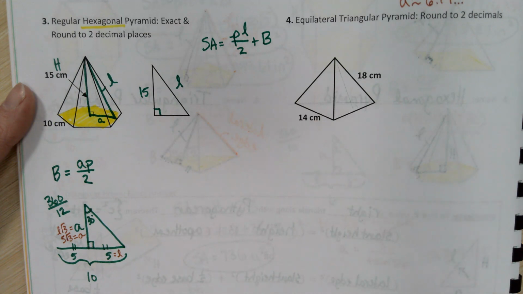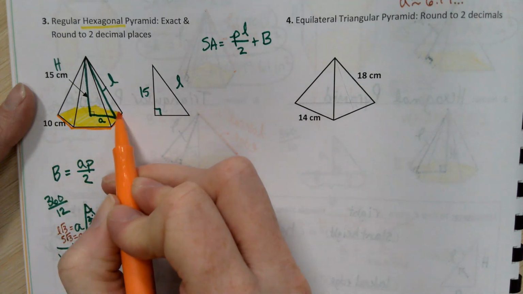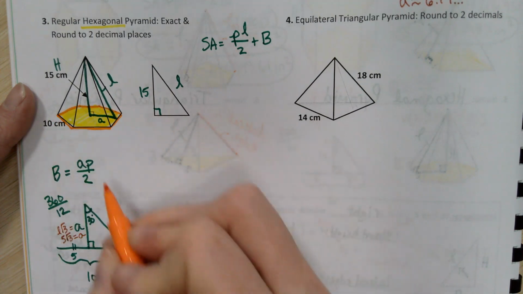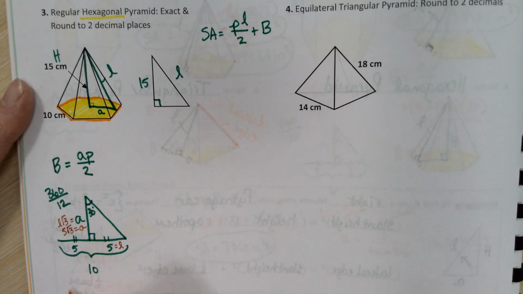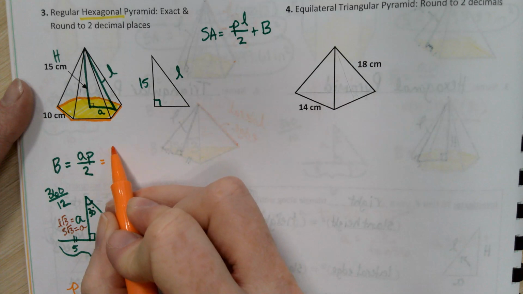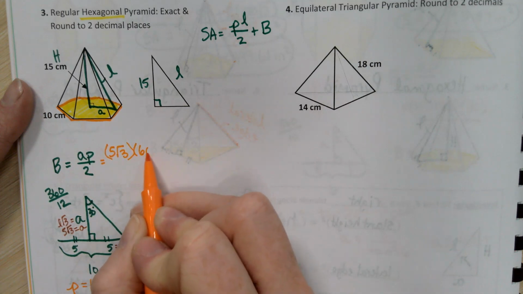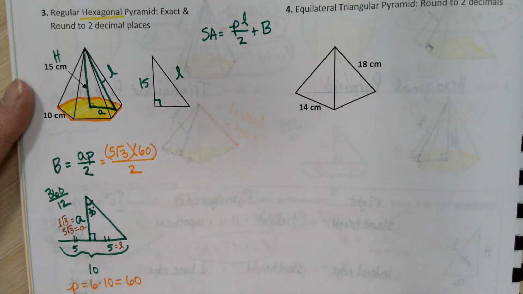If we go ahead and finish this out and think about perimeter, because that's the next piece that we need, perimeter is going to end up taking 6 of those sides that are all equal to 10 and multiplying them together. So we'll have our apothem of 5 root 3 times our perimeter of 60 divided by 2.